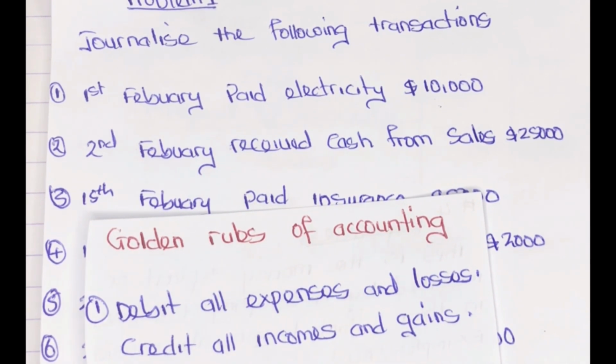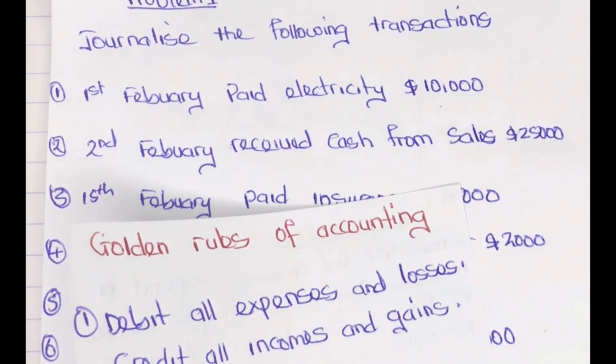Cash. So we debit cash, and sales is going out, so we credit the sales because the business sold some things and then cash is coming in. So we debit cash and we credit sales. Those are the 2 accounts that are involved in the transaction.